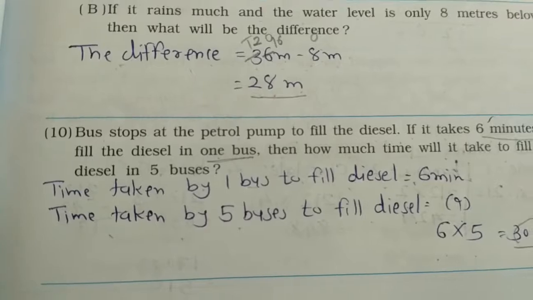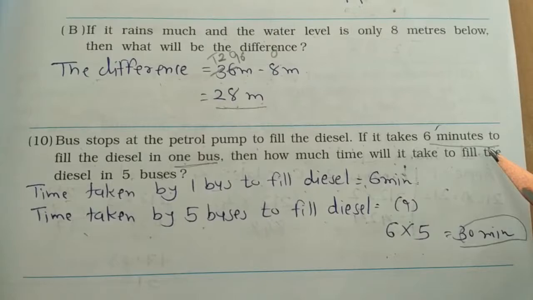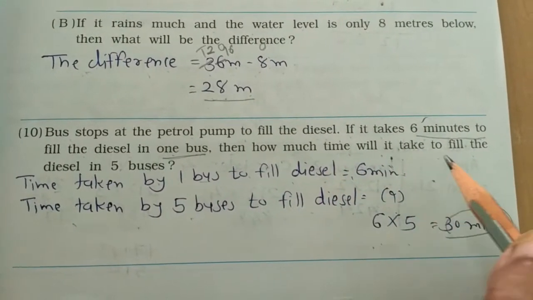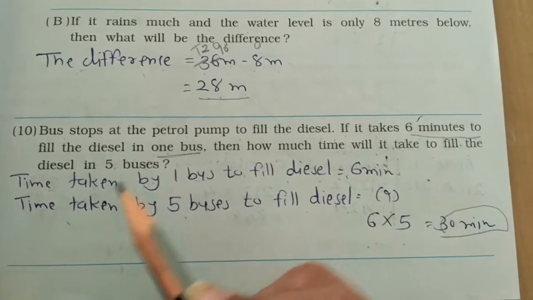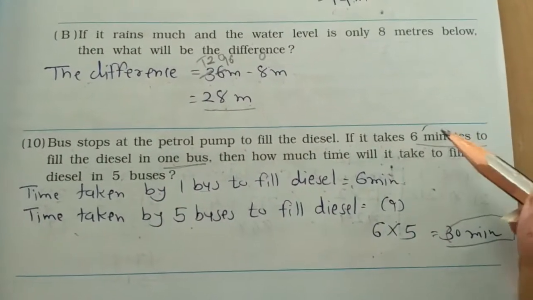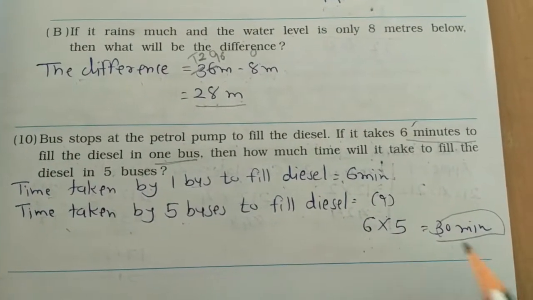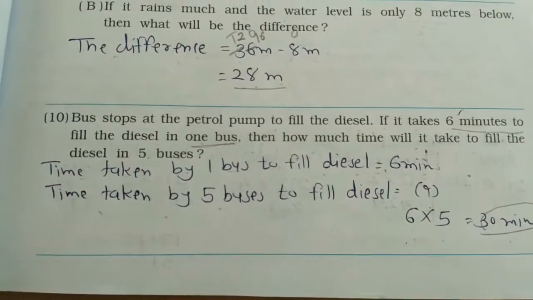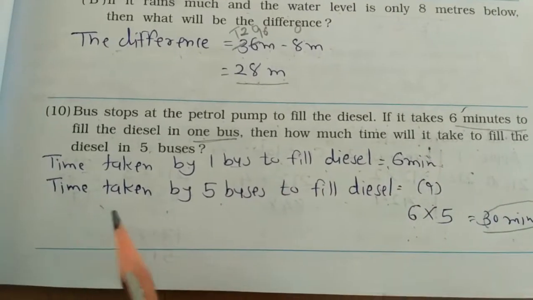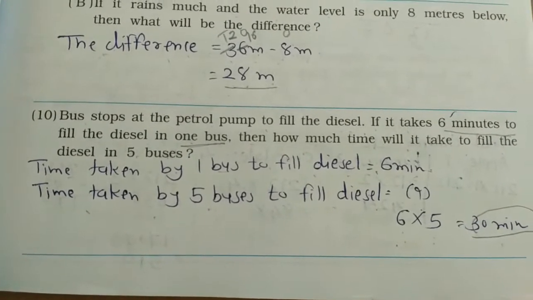Now number 10, a bus stops at the petrol pump to fill the diesel. If it takes 6 minutes to fill the diesel in one bus, then how much time will it take to fill the diesel in 5 buses? So here that's a simple multiplication sum. See, यहाँ पर क्या एक बस के लिए 6 मिनट है, तो 5 बसेस के लिए कितना है? तो 6 5s are 30 minutes. It will take 30 minutes. Time taken by one bus to fill the diesel is equal to 6 minutes. Then time taken by the 5 buses to fill the diesel is equal to 30 minutes.